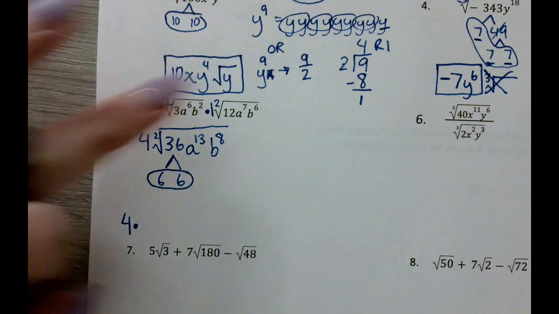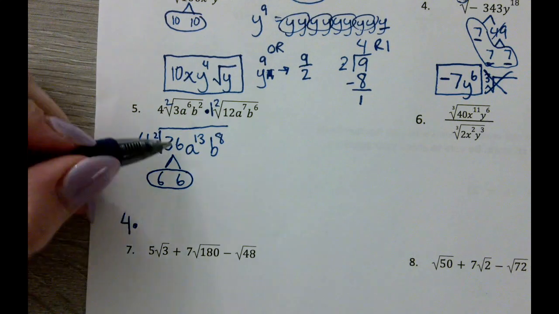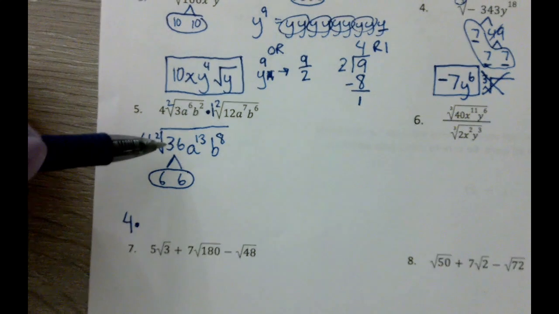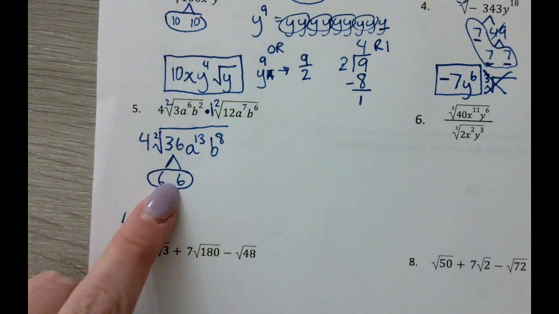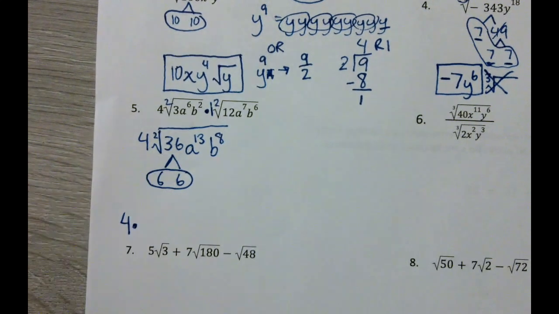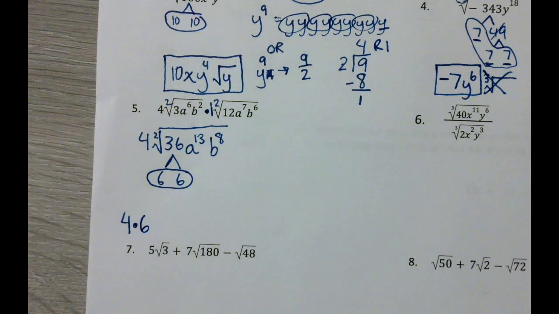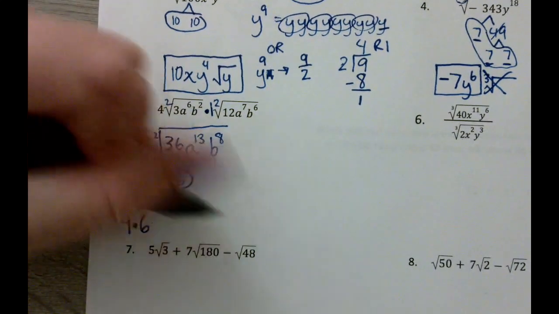And again, hopefully you might have already noticed, hey, I've got 36, and I know 36 is a perfect square. It's 6 times 6. So I can pull this pair, 6, out. So I pull out 1 6. So now I've got 4 times 6 now. That's why I set it up that way. I'm setting up my answer down here.